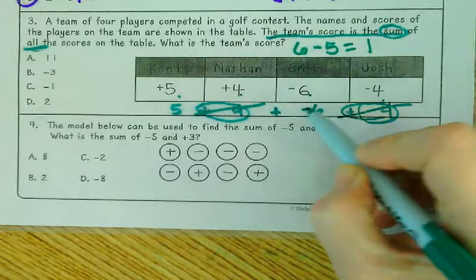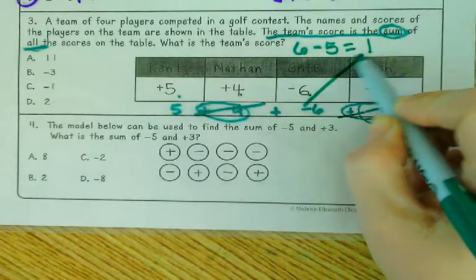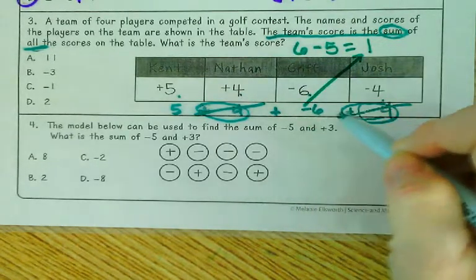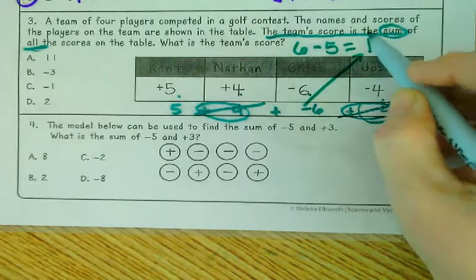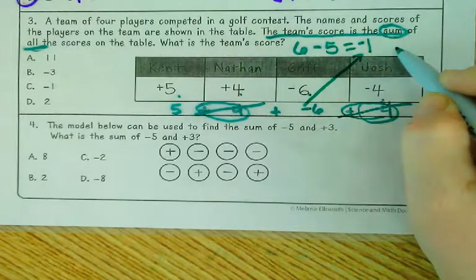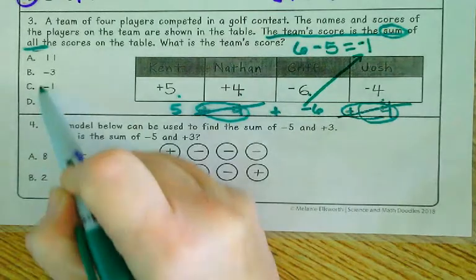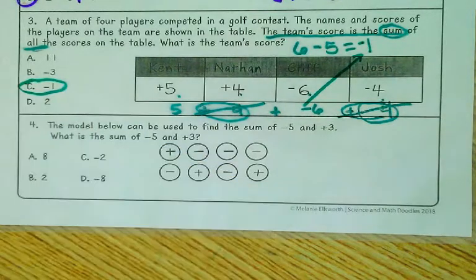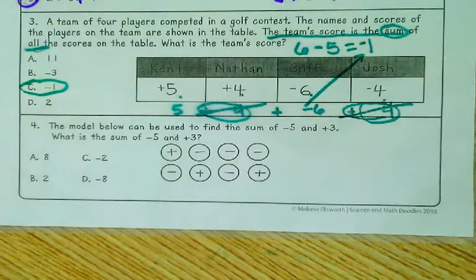Okay, the last one I want you to do, and let's see who gets it right all by themselves. The model below can be used to find the sum of negative 5 and positive 3. What is the sum, that's addition, of negative 5 and positive 3? I want you to do it and come up with an answer and shout it out.